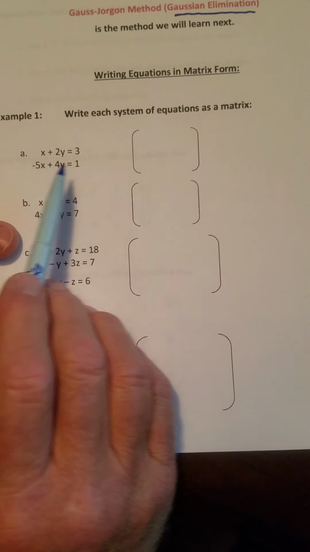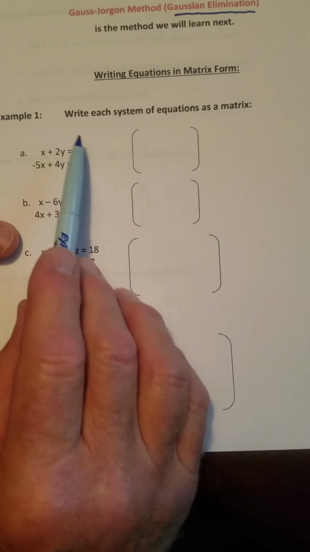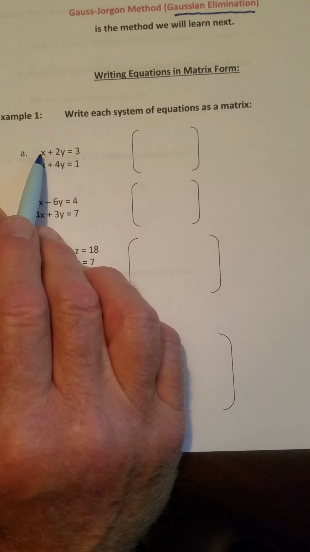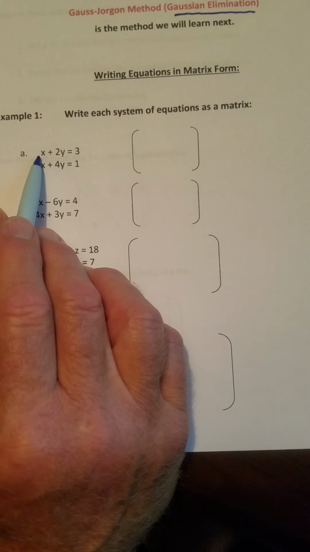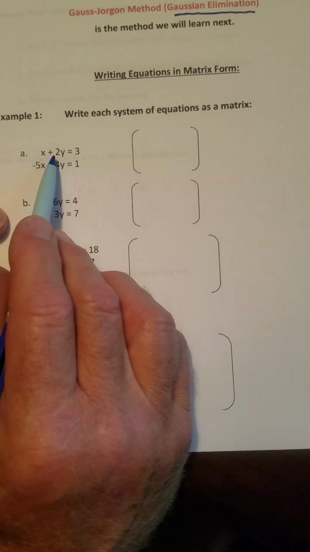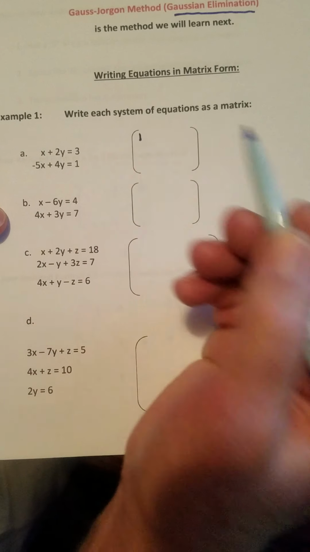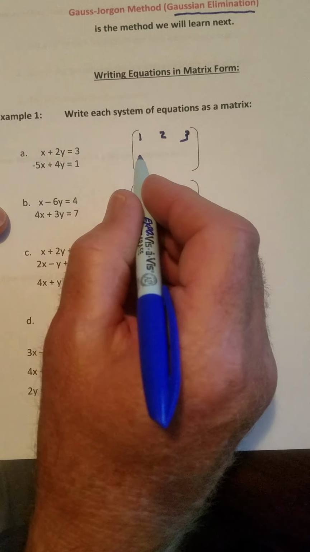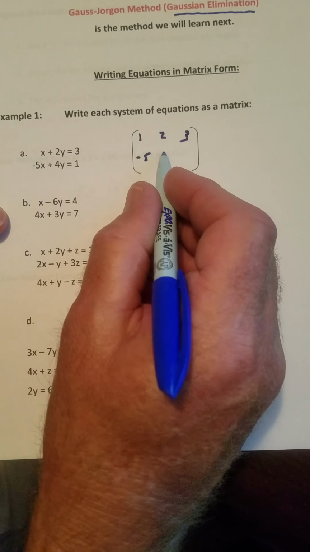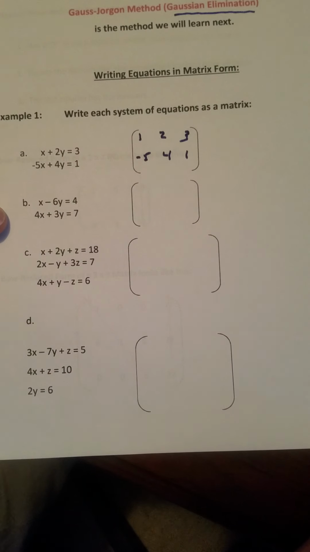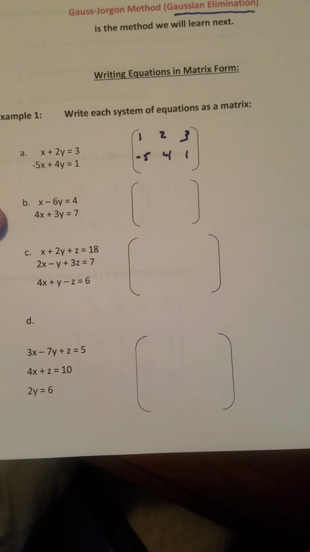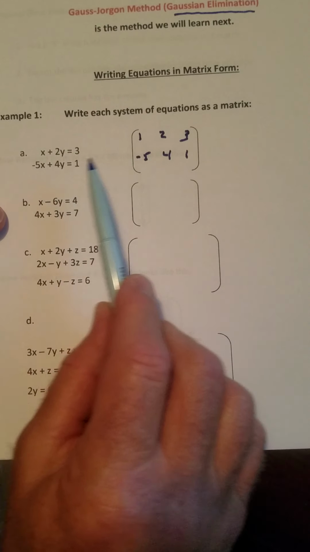So let's say I've got these systems here. I want to write each system of equations as a matrix. So again, what you're going to do is simply get rid of the variables, the plus signs, and the equals. On the top equation, I've got x plus 2y equals 3. I see 1x plus 2y equals 3. And the bottom, the numbers are going to be -5, 4, and 1. So I'm coming up with that rectangular array of numbers. It's a matrix. I'm writing the equation in matrix form.